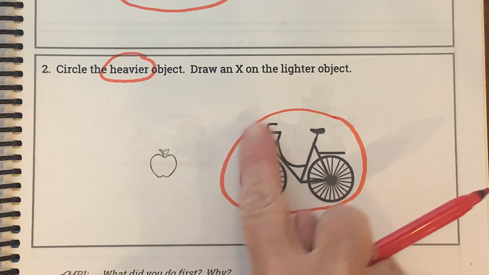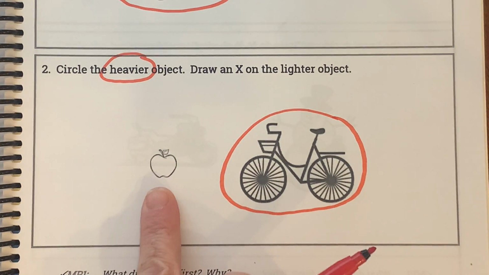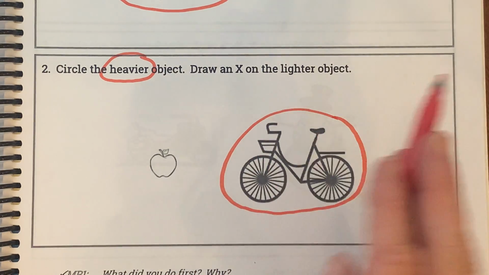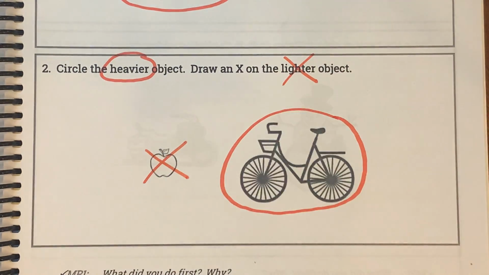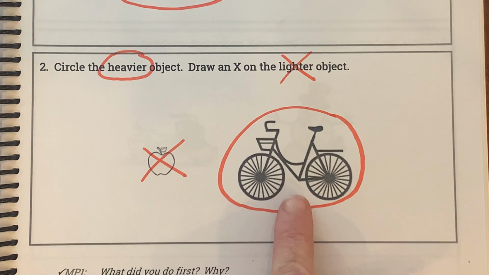So I could say the bicycle is heavier than the apple. They also want me to draw an X on the lighter object. So I could say the apple is lighter than the bicycle.